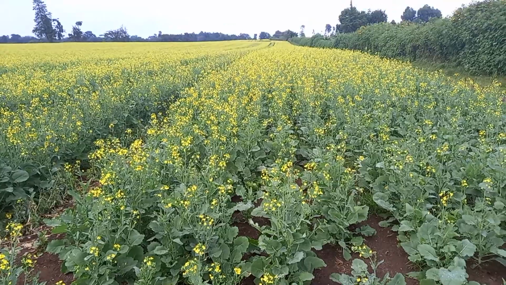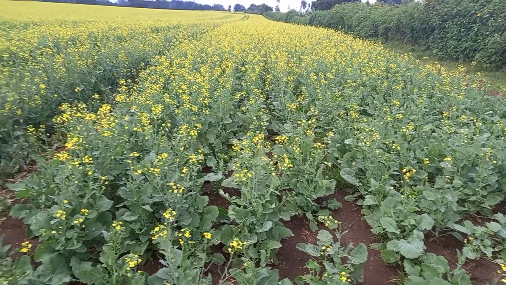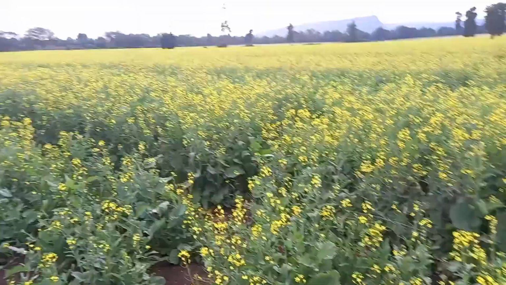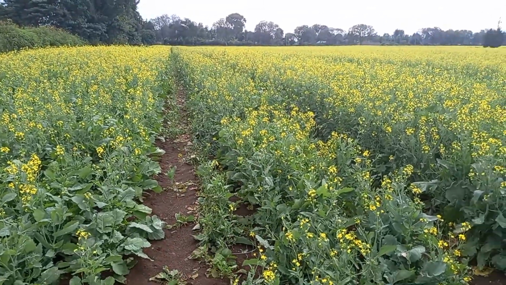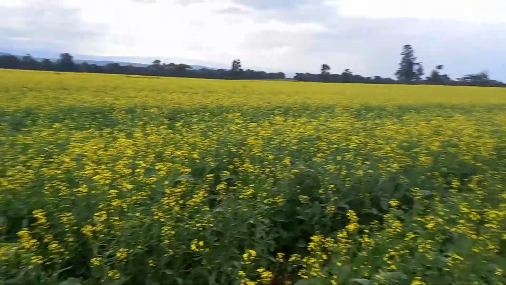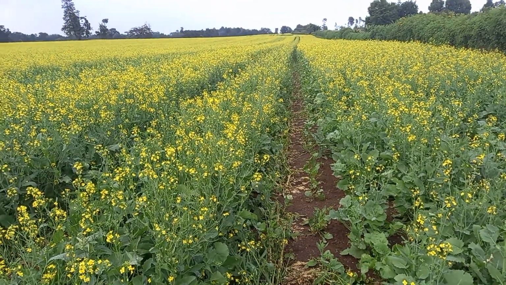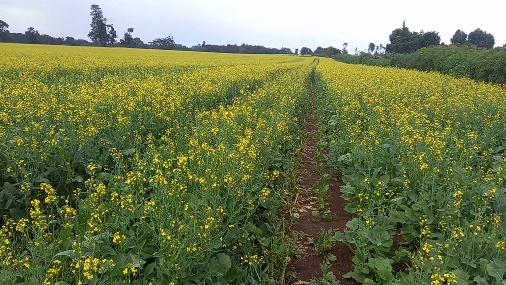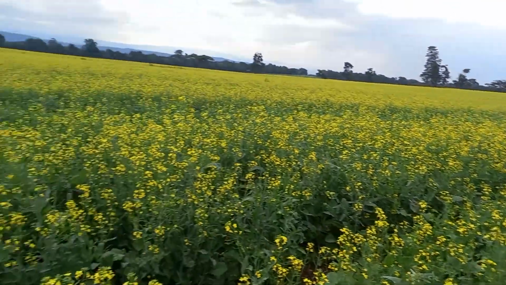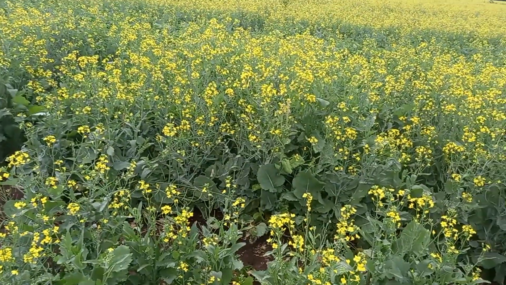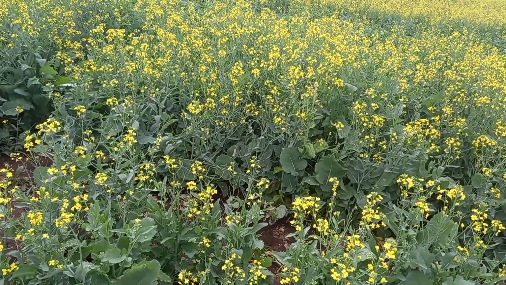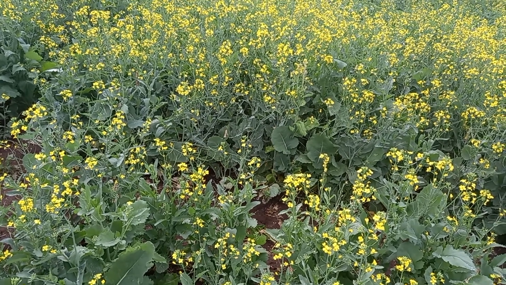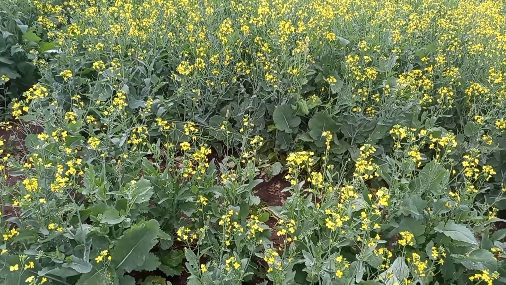On this piece of land, as you can see, this is a farm that is mechanized. If I were to stand here, you would be able to see this path, which also proceeds to this other end. This is the path that the tractors follow when they are spraying different insecticides to control the pests, including the aphids that suck the sap from this Sukumawiki.